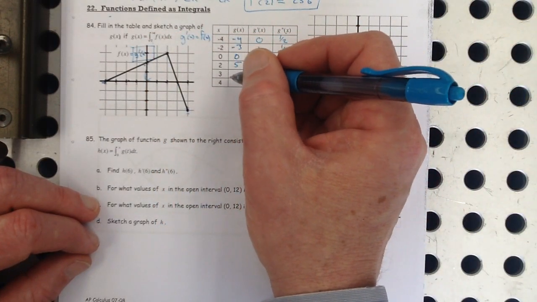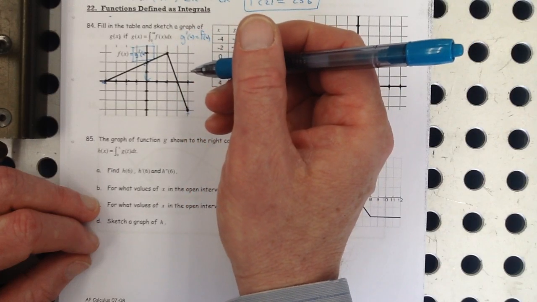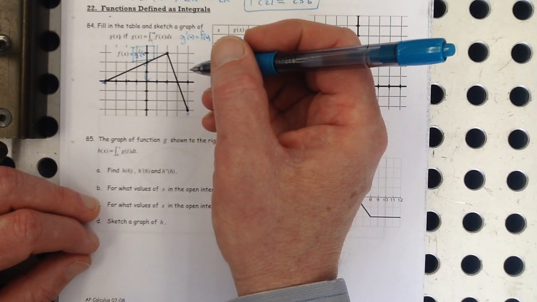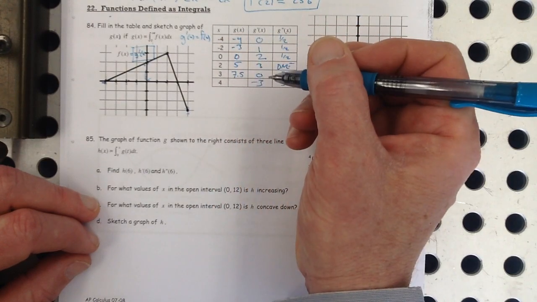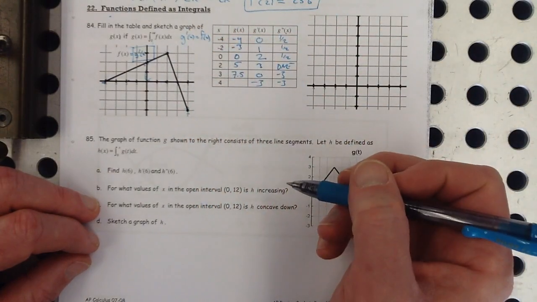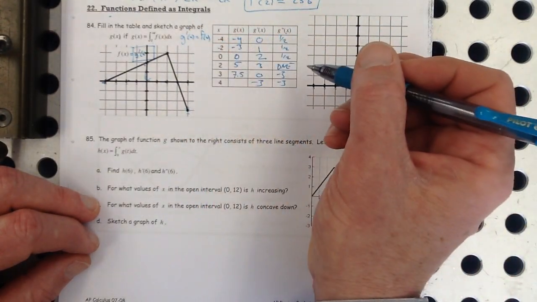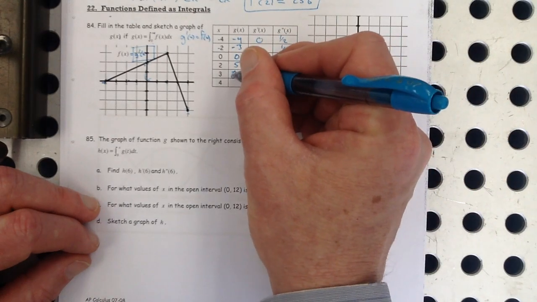And then the area from 0 to 3 is going to be 7.5. That's what I'm seeing. It's that 5 plus this. Yep, that's right, I think. Or is it 6.5? I think it's 6.5.